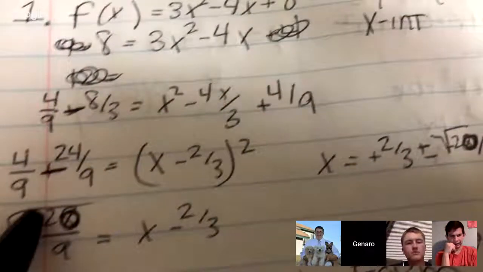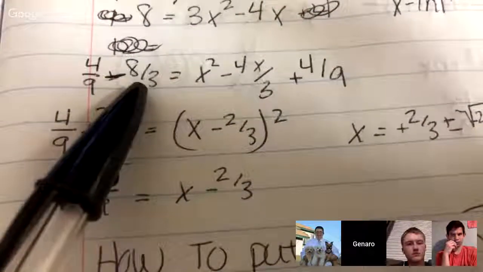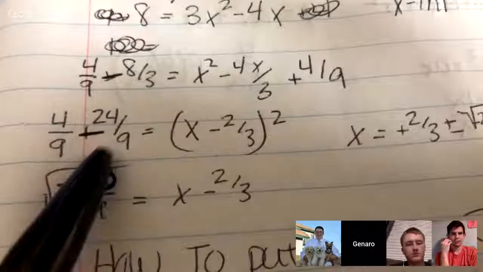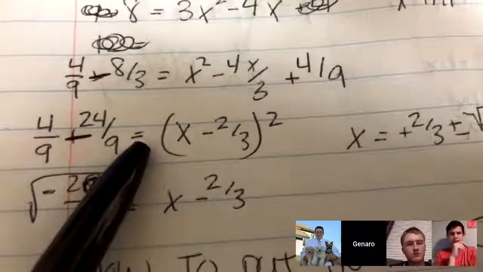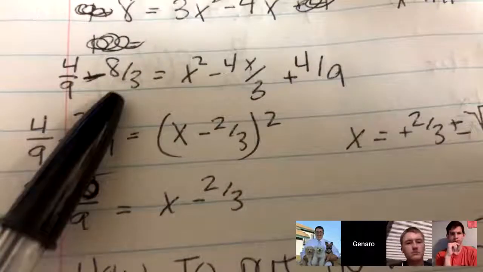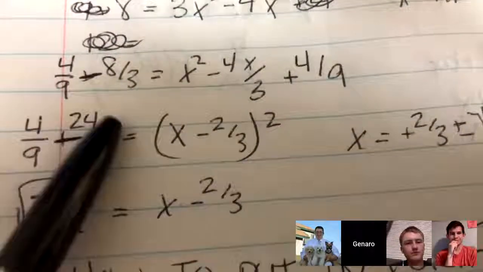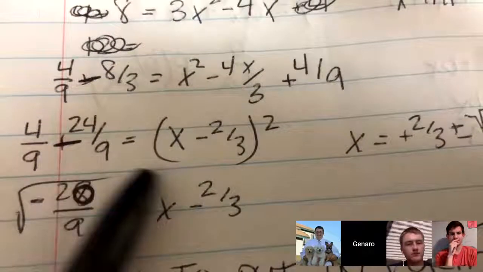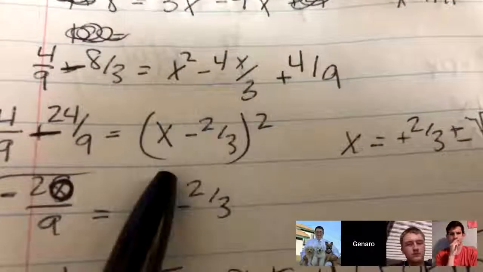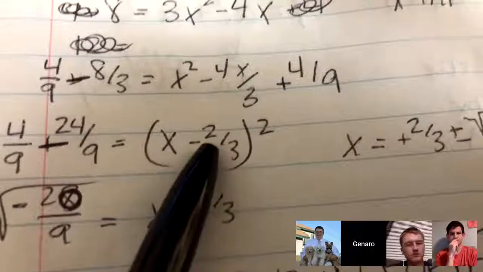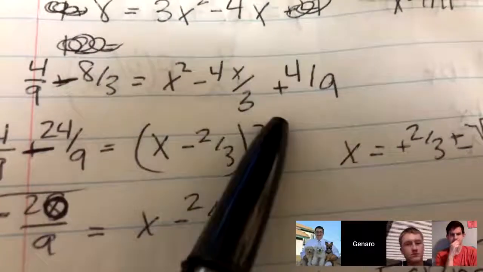So when you do that, you get this right here. Oh, yeah, that's right. You just find a common denominator with 9. So I times 3 there, so that's 9, and times 3 there, that's negative 24. So that's how I got that side. And then this right here factors to x minus 2 divided by 3 all squared.